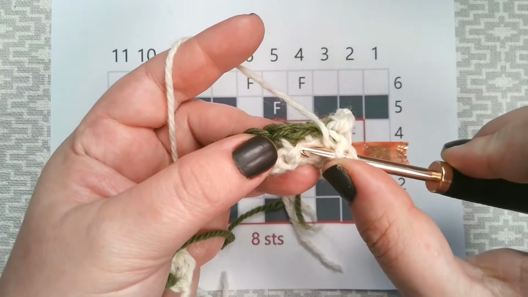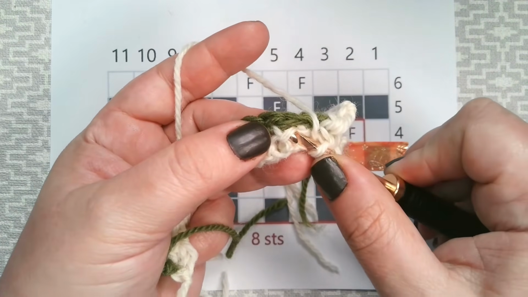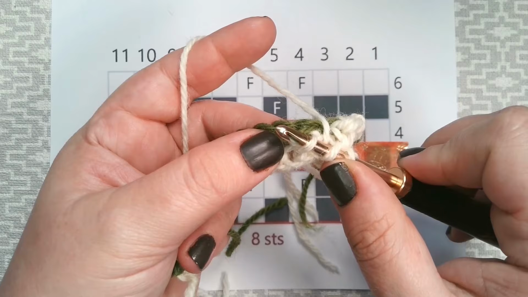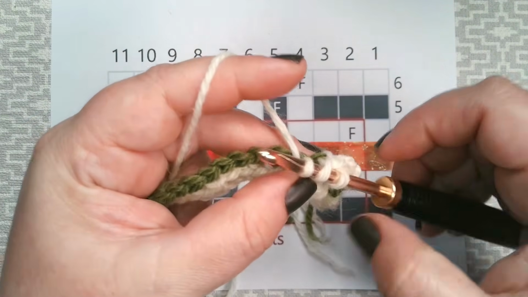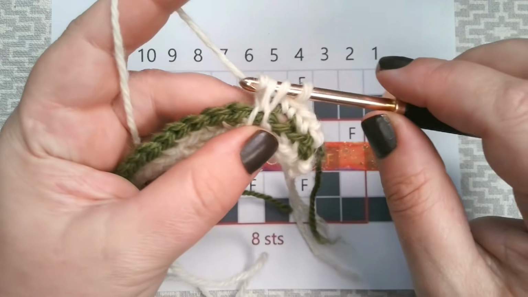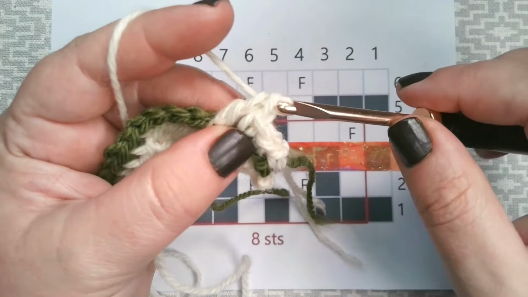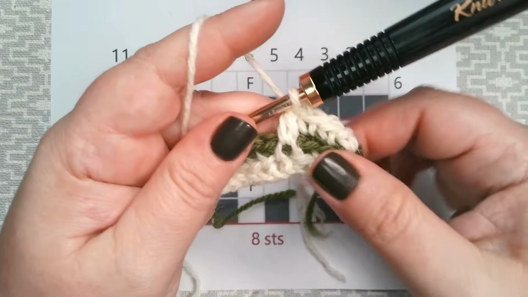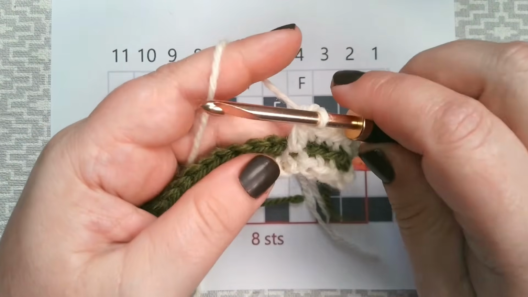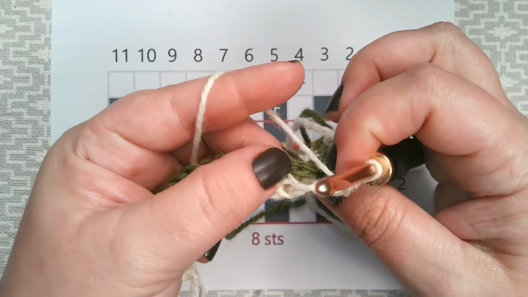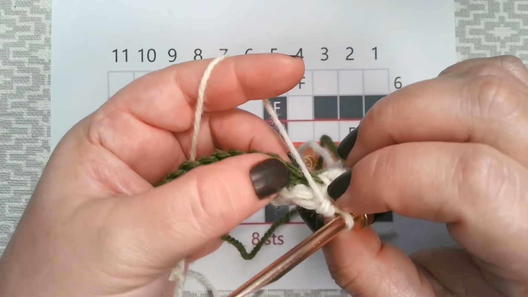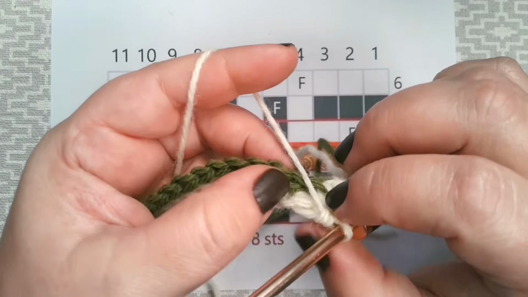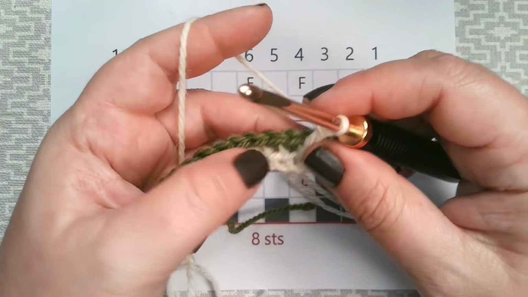We're going to insert a hook from below up under this loop. Grab your yarn and pull it through. 3 loops on hook and finish your stitch as normal. You see? So we have placed our treble in front of our next stitch. See, so the stitch here, we don't worry about the stitch anymore. It stays behind this treble, US double here.